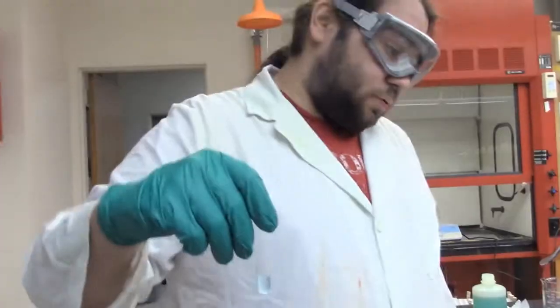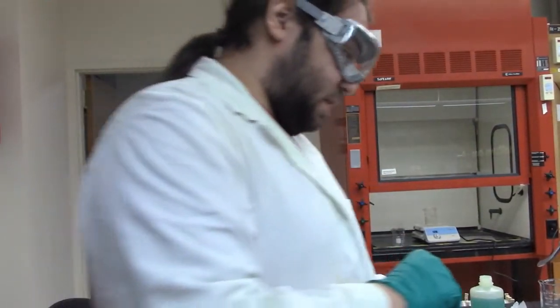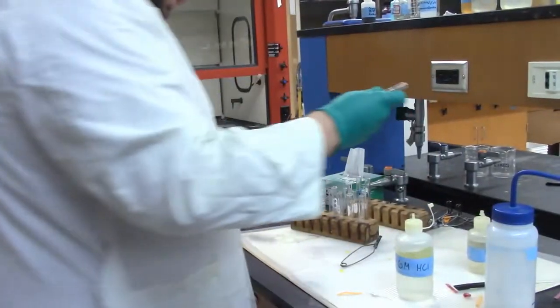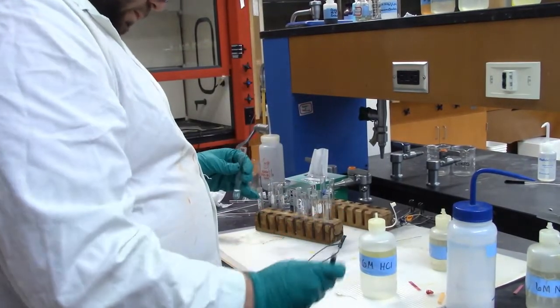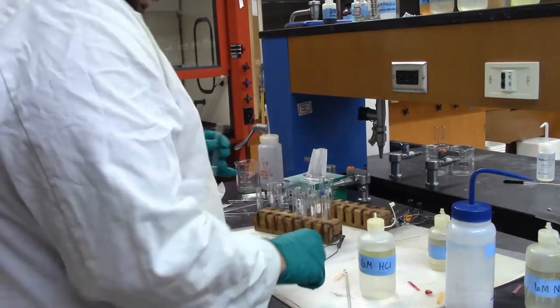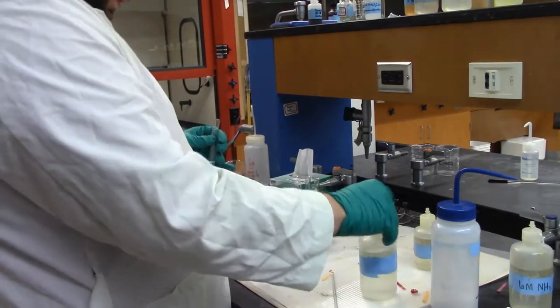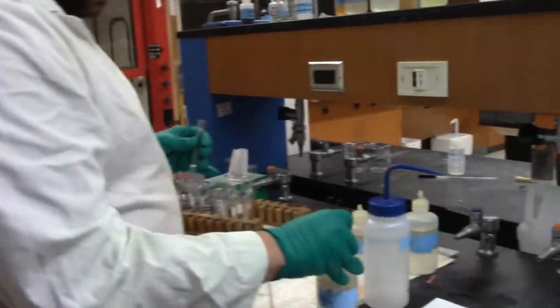And now we're going to add some 6 molar NH3 until it becomes basic again. So let's test it, because there's a possibility we might already be basic. That's the wrong thing. And nope, we are in fact acidic. So let's add some NH3. It's one of these, that one. So let's add that.